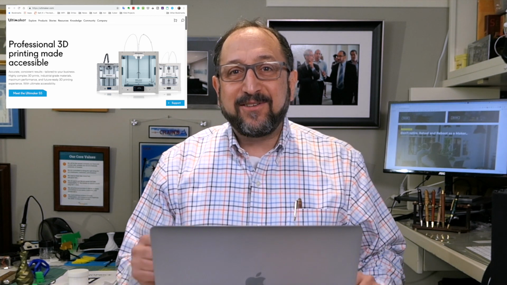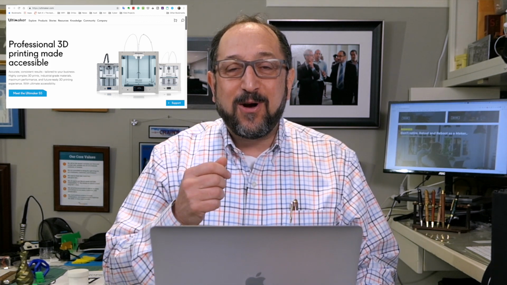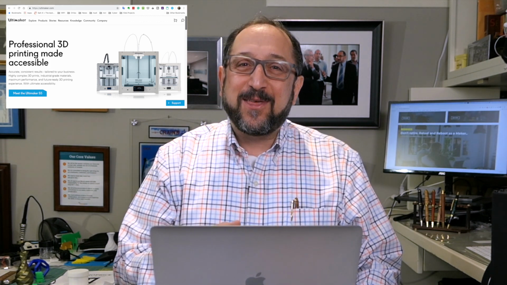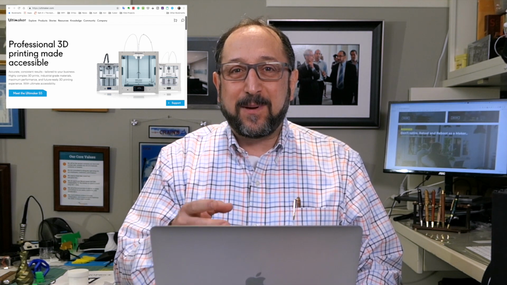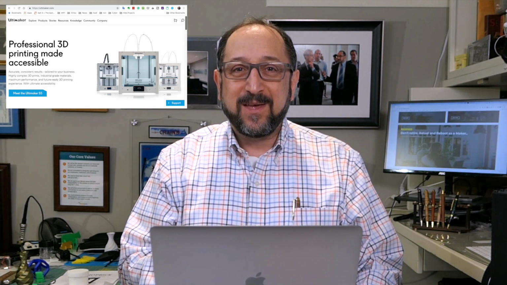So why do they offer Cura as an open source solution? Well, I would have to guess it's to get you hooked on Cura, so that when you're ready to step up from being a hobbyist, from printing at home on a $200, $300, $400, $500 printer, and you're ready to spend thousands of dollars on a printer, you already know and trust Ultimaker.